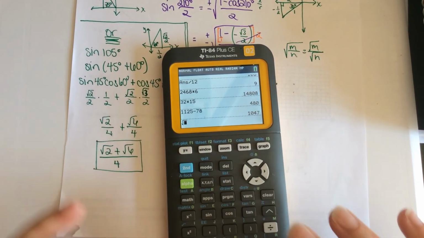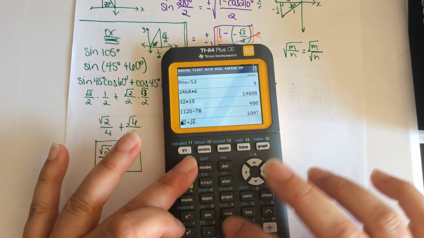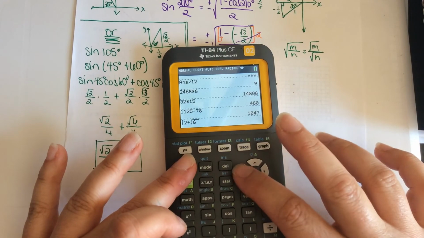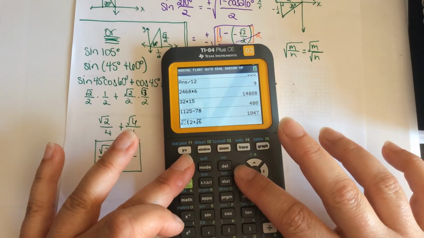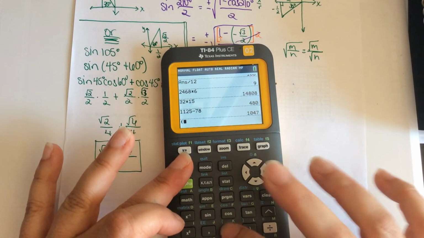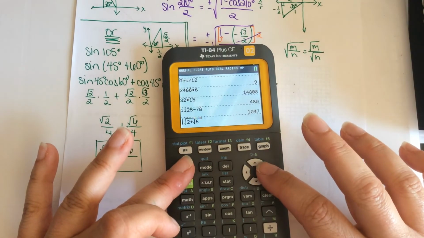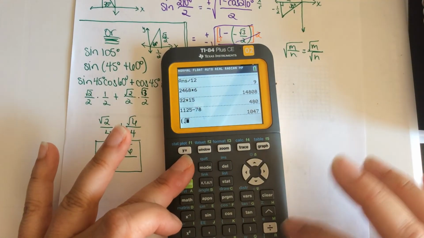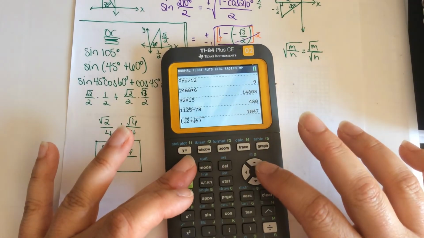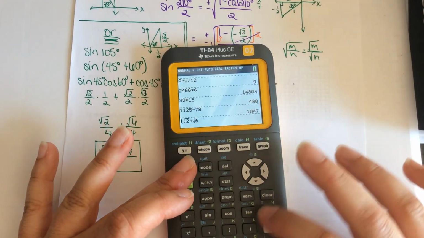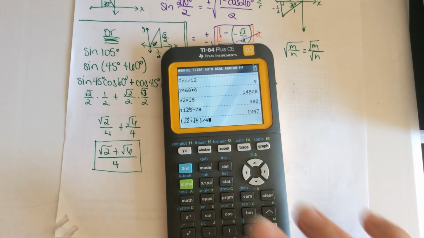So I'm going to show you square root of 2 plus square root of 6. Oops. Oh, okay. I'm just going to start over. Square root of 2 plus square root of 6. Third time's a charm. Okay, square root of 2 plus square root of 6 in parentheses, because that's on the top, over 4.